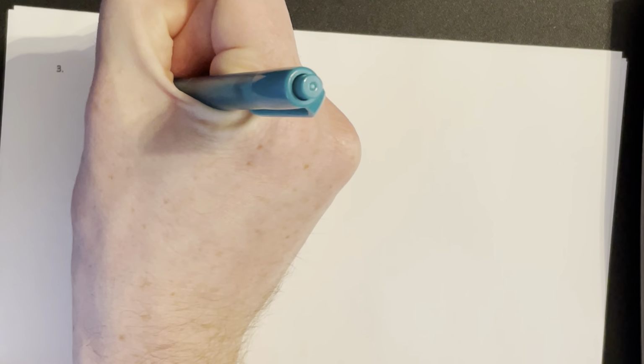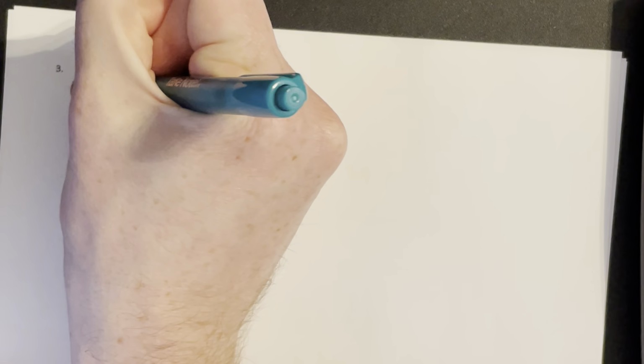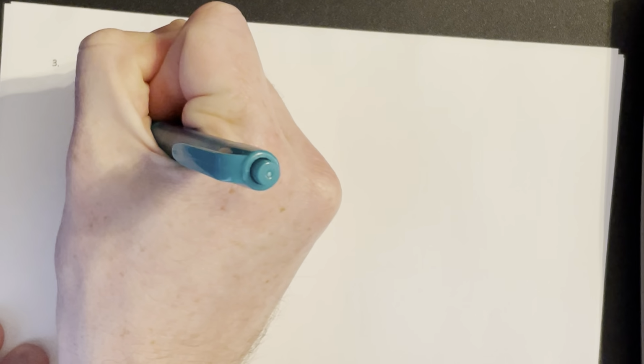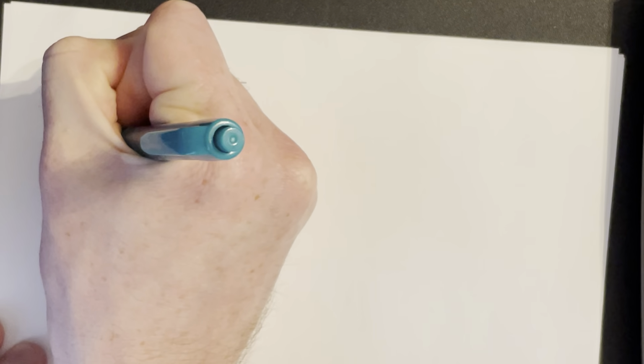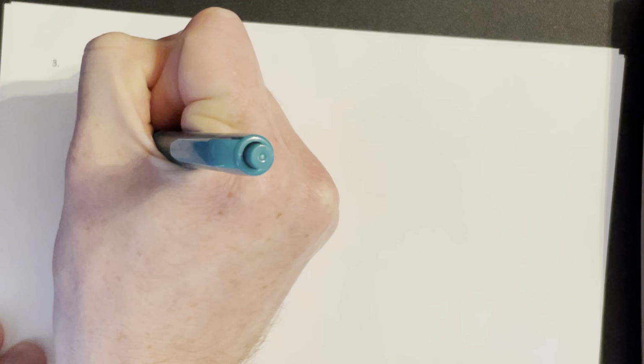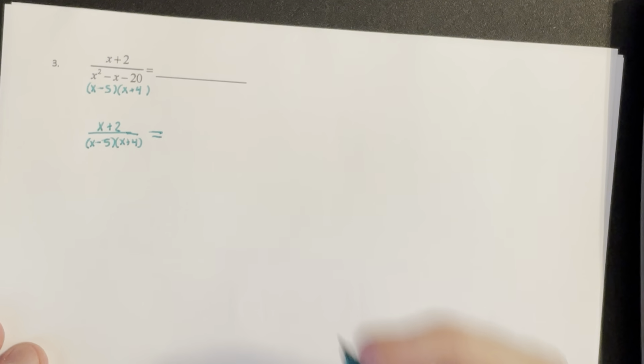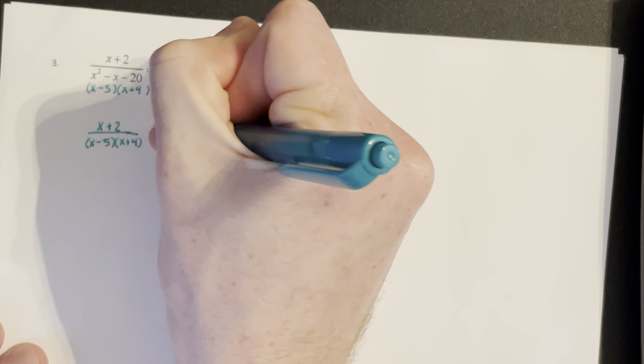Okay, so for this one, I need to factor it first. This would have factored into x minus 5 times x plus 4. So that gives us an idea of what these denominators are going to be, but I have x plus 2 over x minus 5 times x plus 4. It's equal to, and we write our partial fraction stuff.